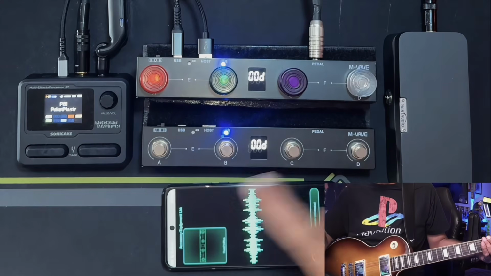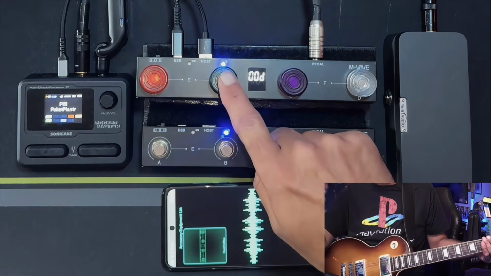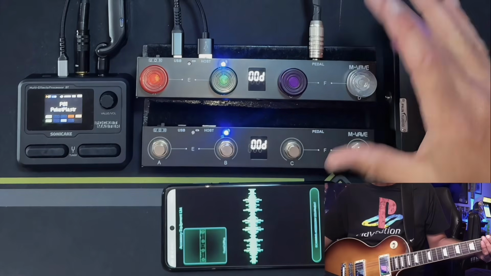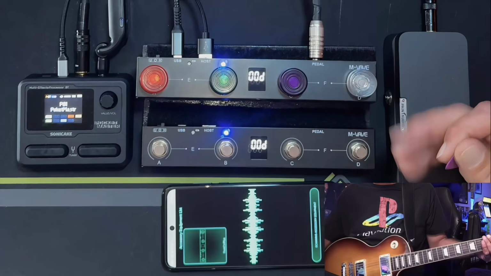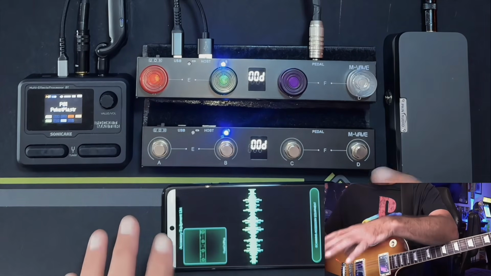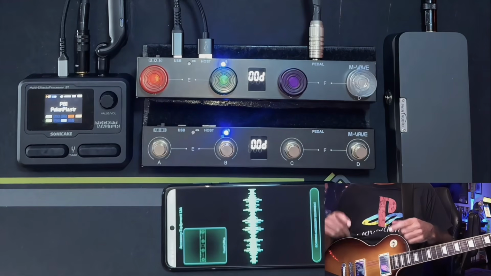So maybe you don't want to be doing the effects blocks and you want to be doing some patch switching instead. You've set up your patches, a whole bunch of patches. That's how you want it. Or you want to do both. You can do that. I'm going to leave the exported files for both of these versions in the link below. So make sure you check that.